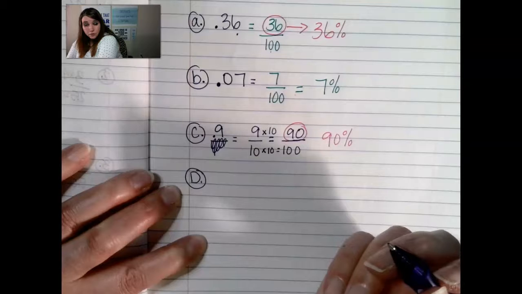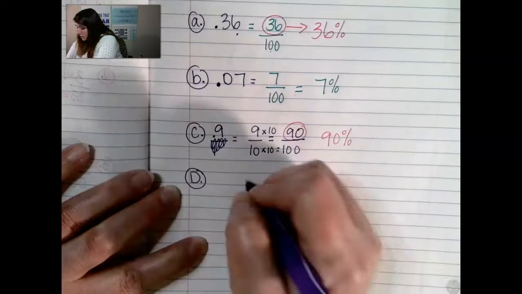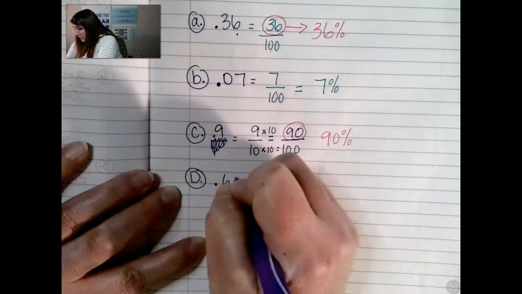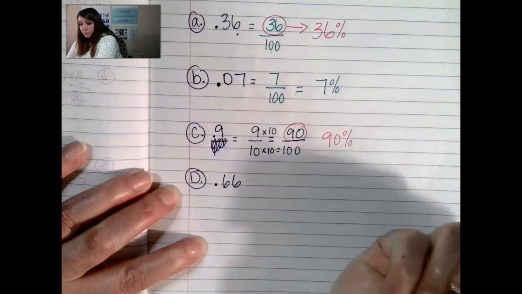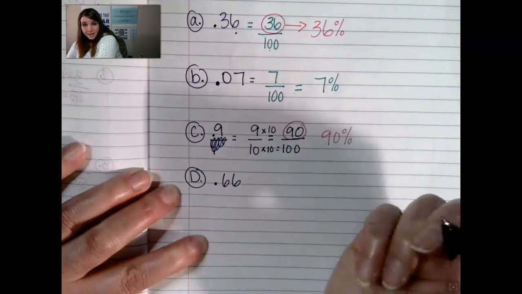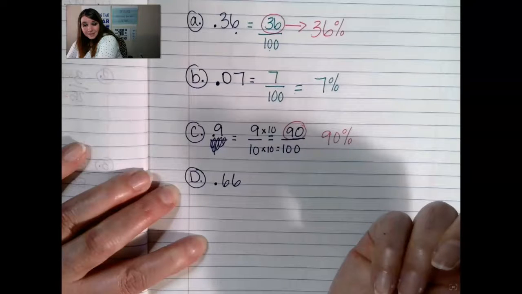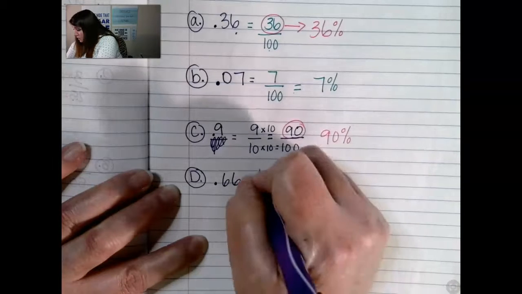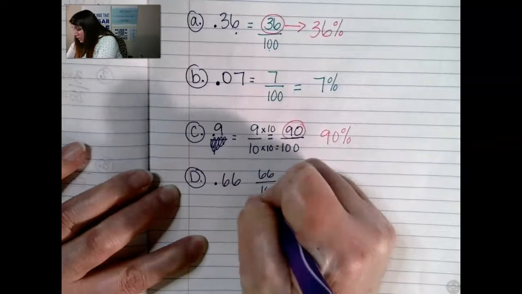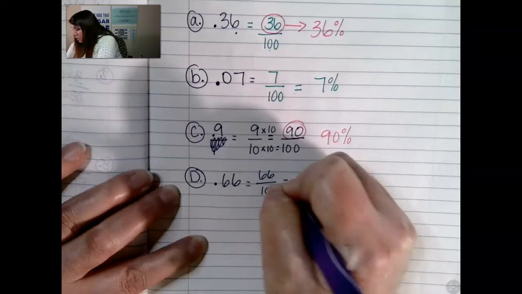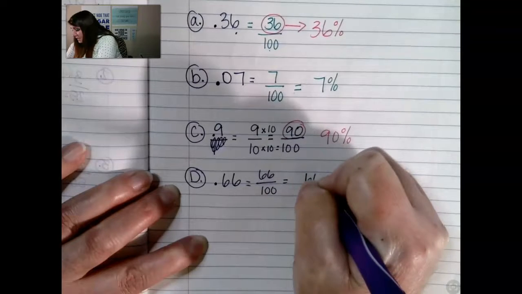So let's say that my decimal was 0.66. Again, it's the same thing as 66 hundredths. So I have 66 over 100, or I have 66%.